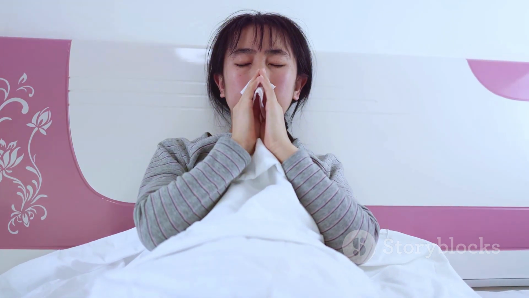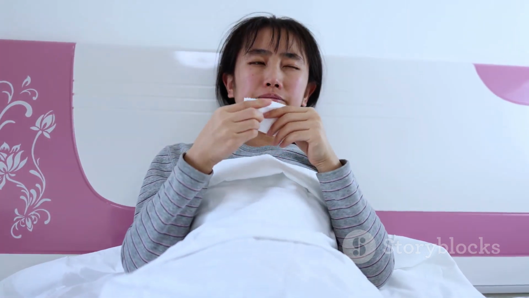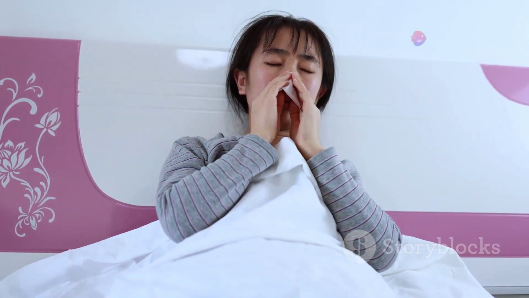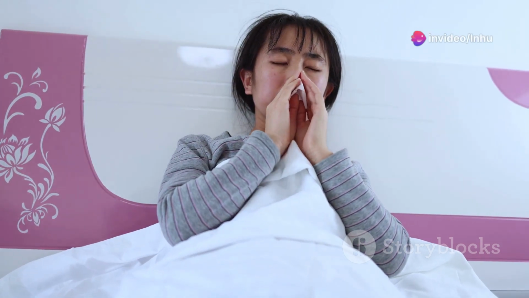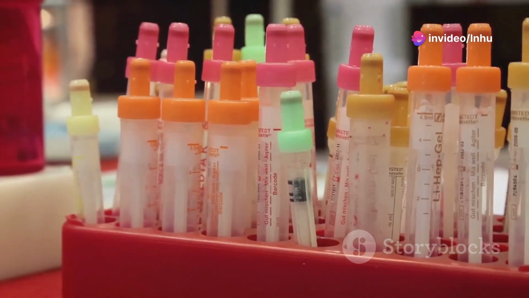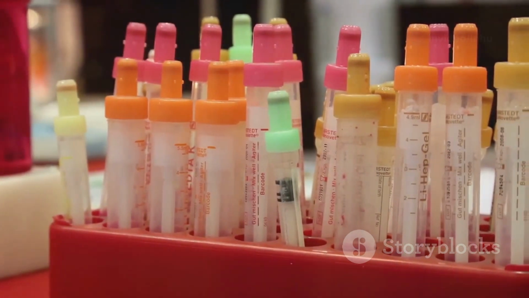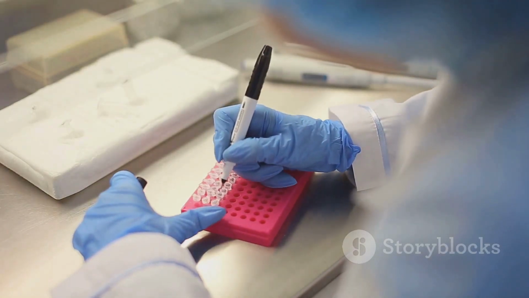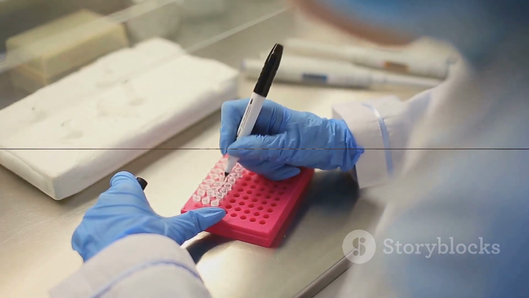Diagnosing typhoid fever involves a clinical examination where the doctor will ask about your medical history and symptoms. Blood tests can help identify if you have been infected with Salmonella typhi bacteria. Stool tests can also determine if you have the bacteria in your feces.